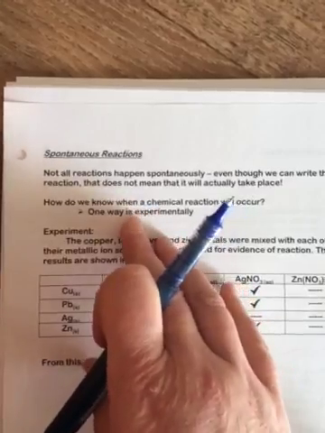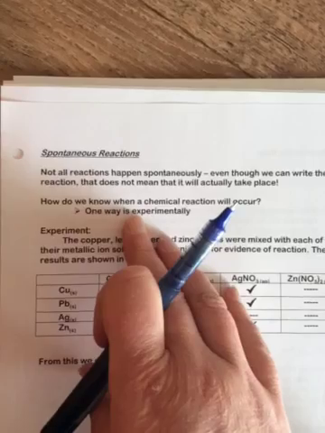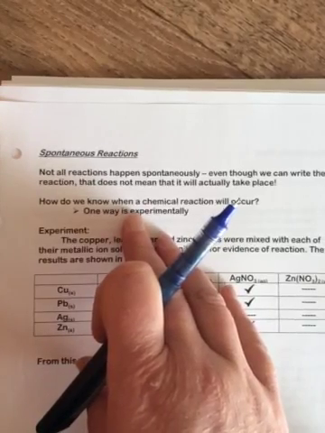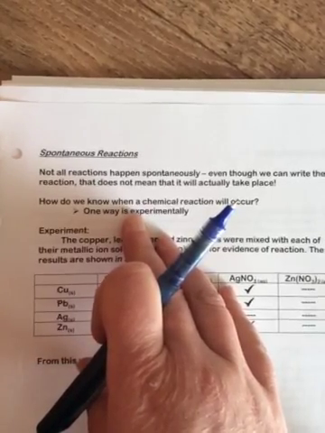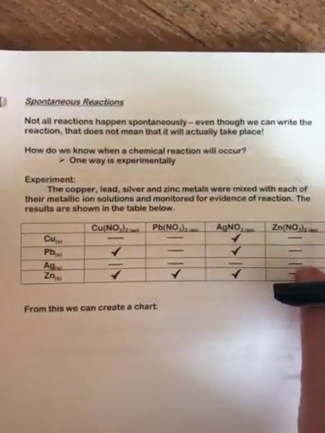So we can do an experiment. Mr. Jewett and all other chemistry teachers are twitching a little. We can dump different things together and see if a reaction occurs. It's probably not the best way, but we can do it in a controlled way.